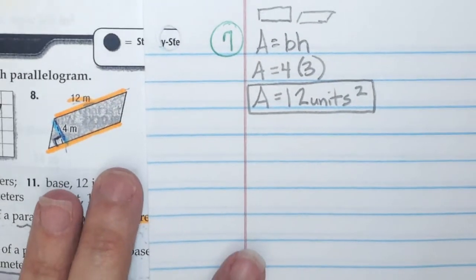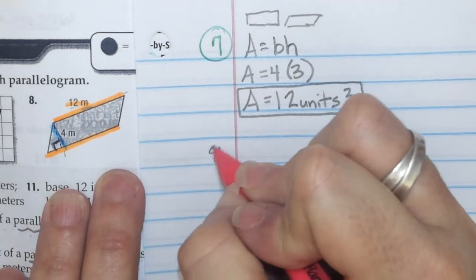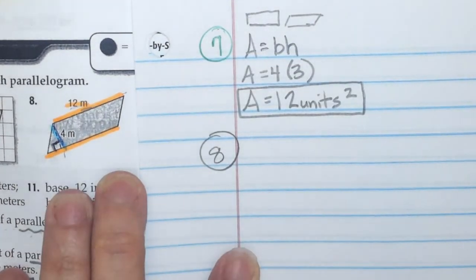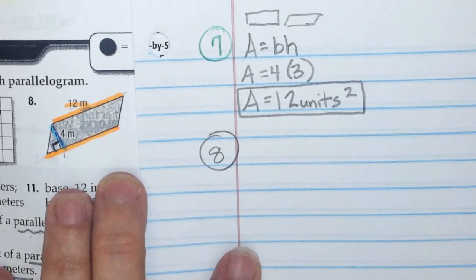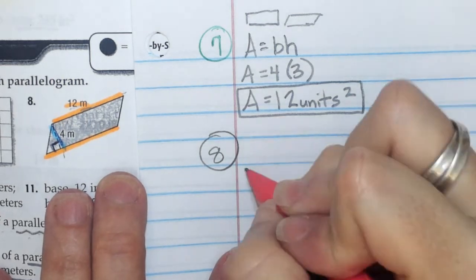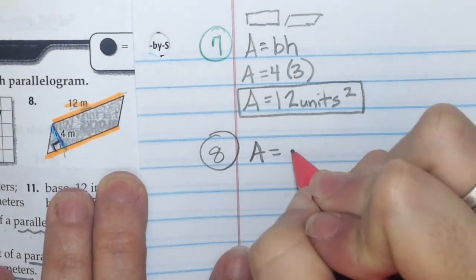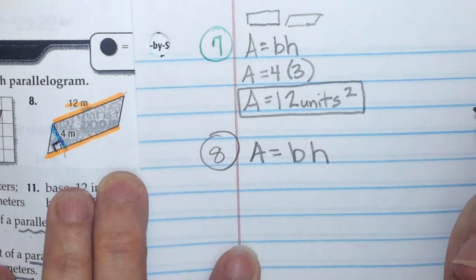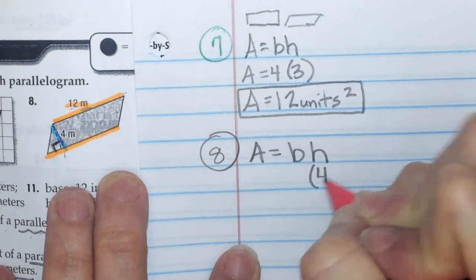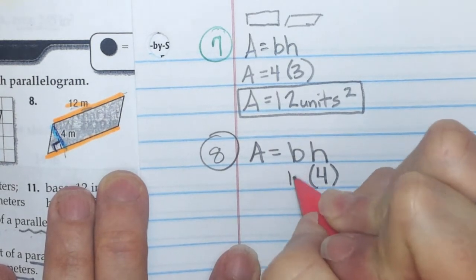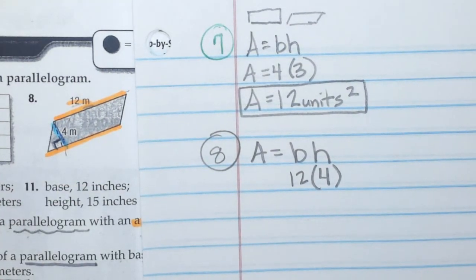Okay, number 8. It is a parallelogram that's kind of just been turned. If you need to turn the paper, who cares? Okay? Find that L. Where is that base at? Which one's my base? Okay, which one's the dotted line for the height? 4. Okay, so which one's my base? 12. You got it. 12 is, okay, your base. If you think about like cheerleading or something, the base is always the bottom.